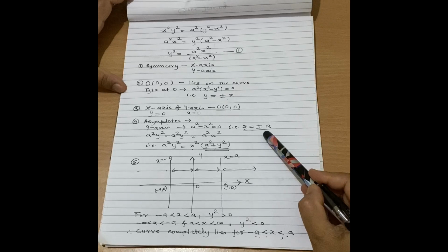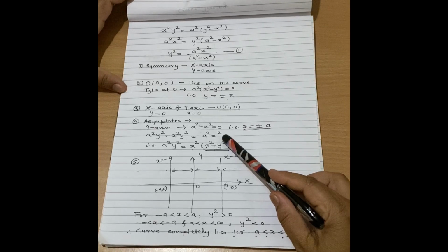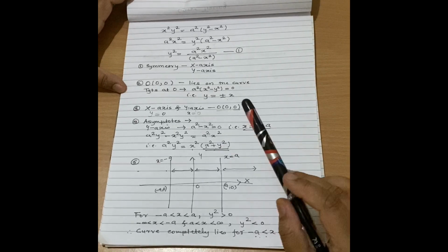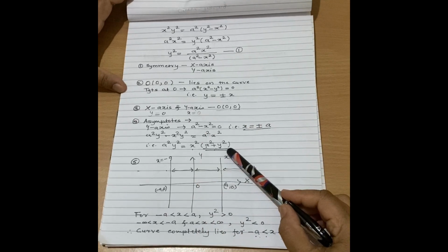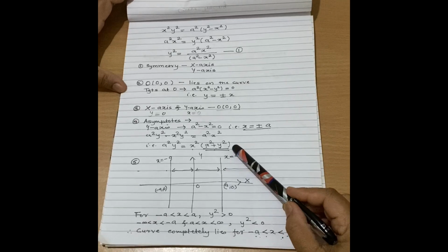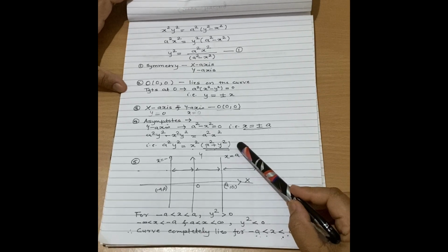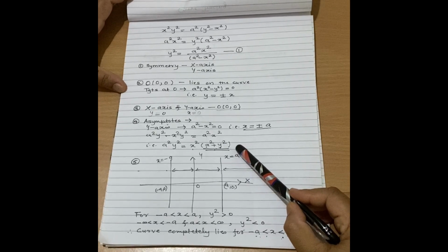For determining asymptotes parallel to x-axis, we will be equating to 0 the coefficient of highest power of x. Coefficient of highest power of x, as all of you can see, is a square plus y square. If we equate it to 0, we get y equal to plus minus a multiplied by i. So that means we are having imaginary tangents. So that is, in other words, the curve possesses no asymptotes parallel to x-axis.